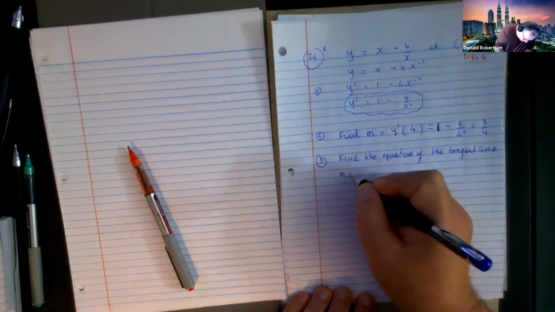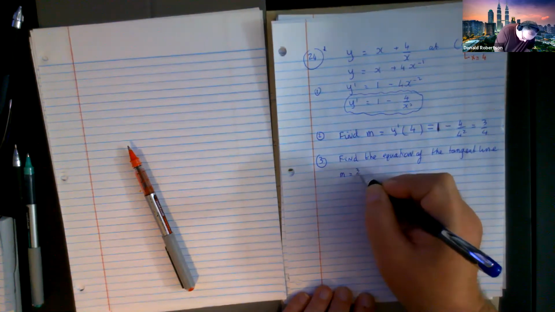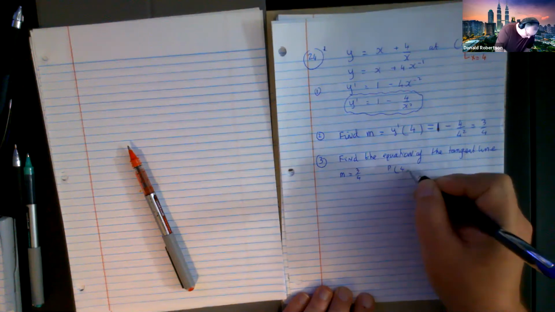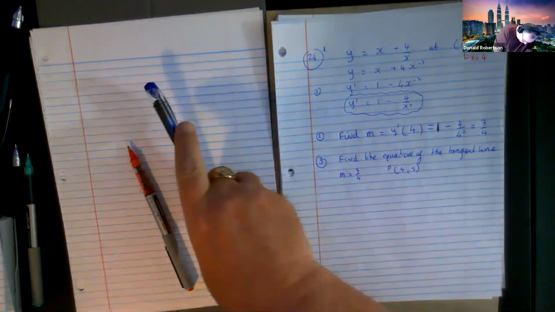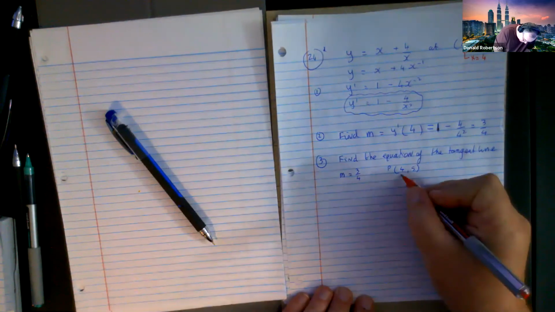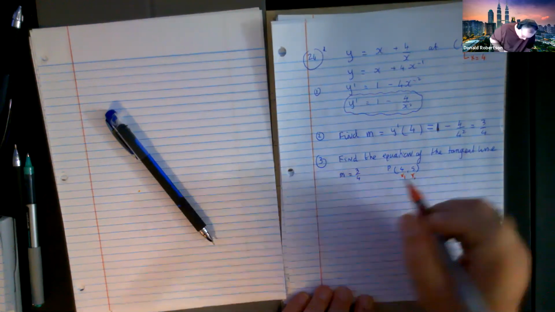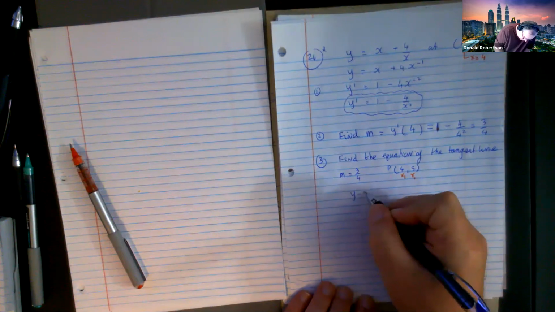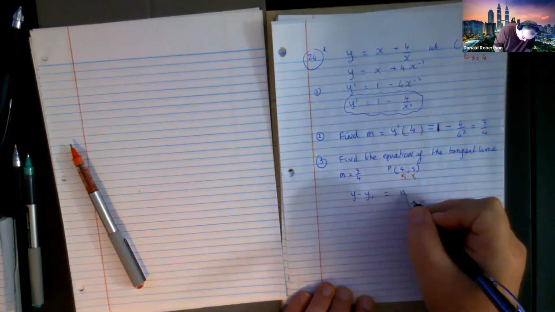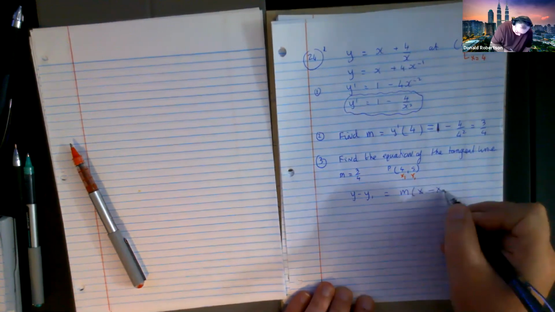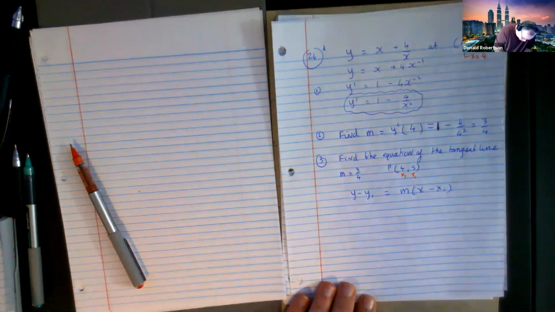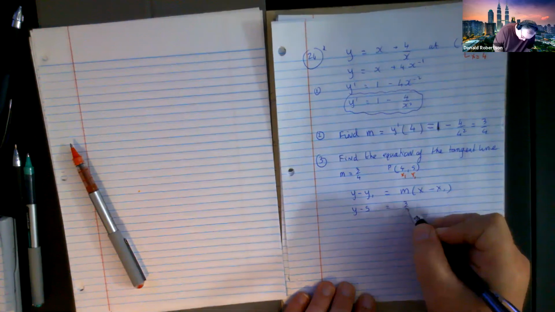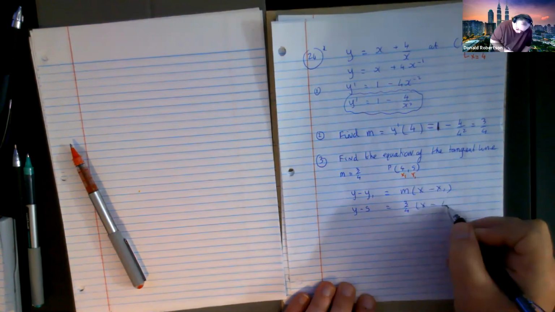We know in this case that the slope is 3/4, and we know that the point is that guy. So that's going to be x1, that's going to be y1. The point-slope equation that we use is this: y take away 5 equals 3/4 times (x take away 4).